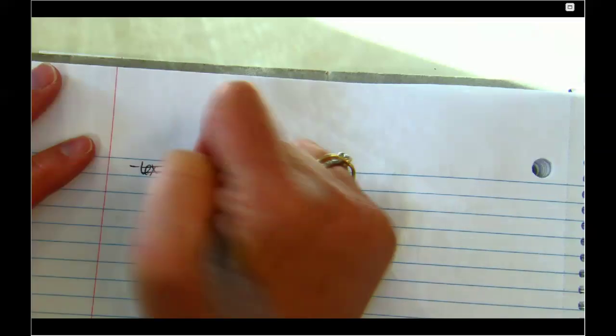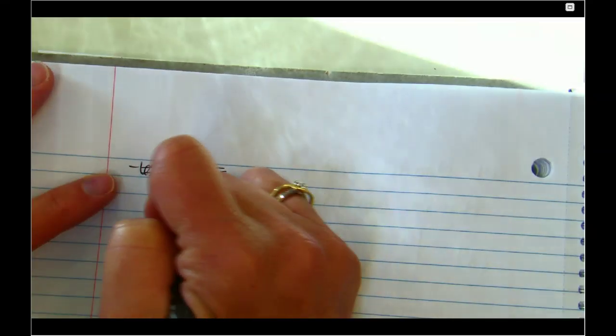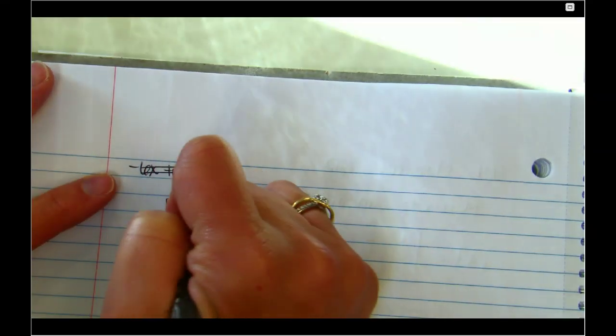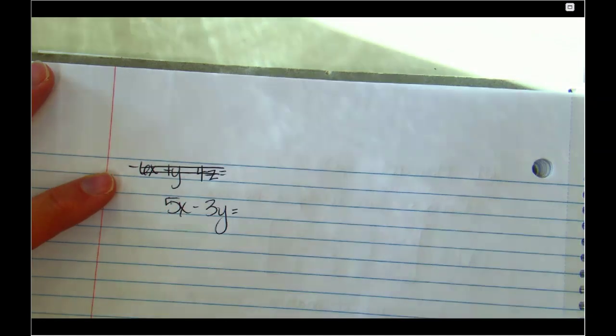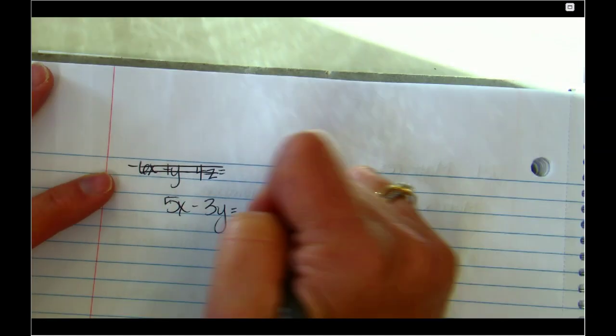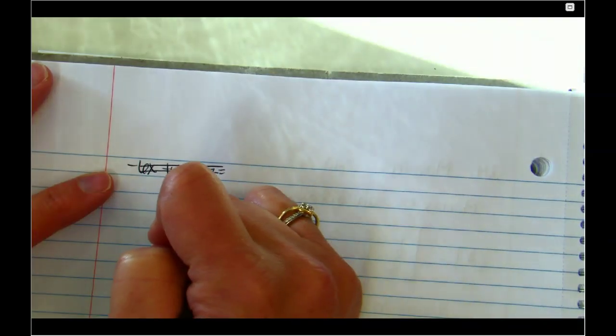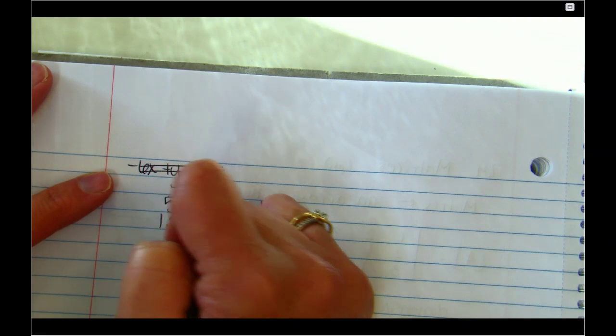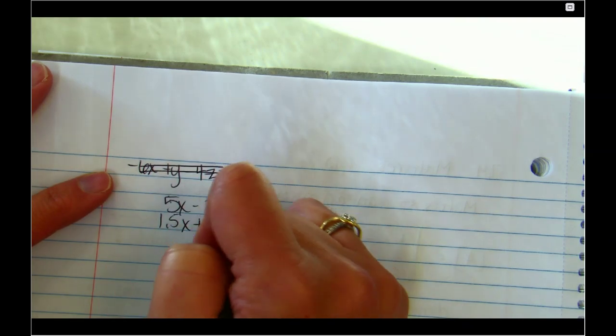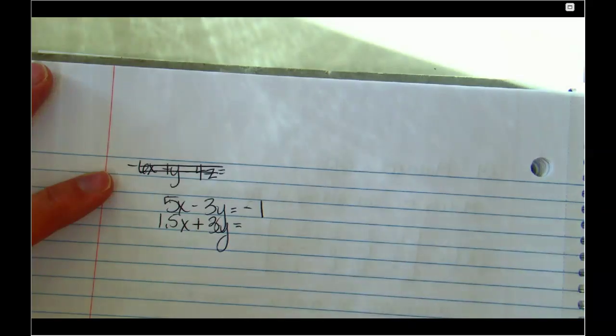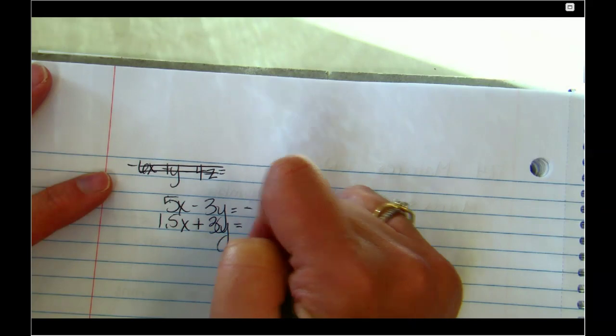So let's say we're gonna do 5x minus 3y is equal to -1 and 1.5x plus 3y is equal to 7.5.